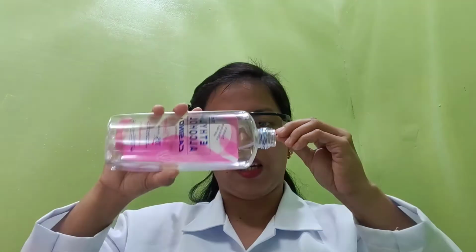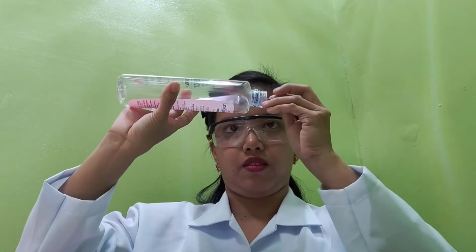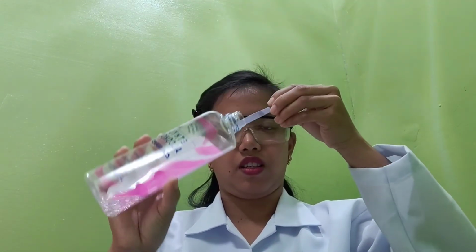How about the blue litmus paper? So this one also, look, it stayed blue. So it is similar to water. The water. So it is similar to water. So it can be a base and it can also be an acid. Okay?